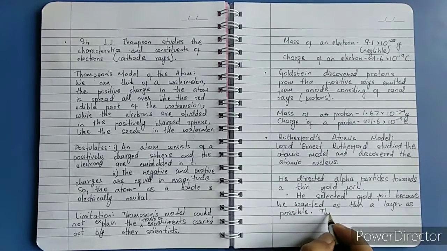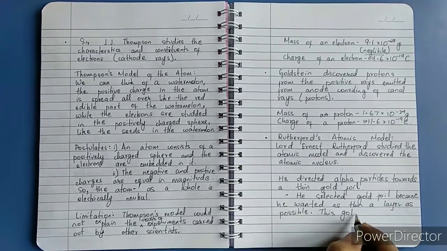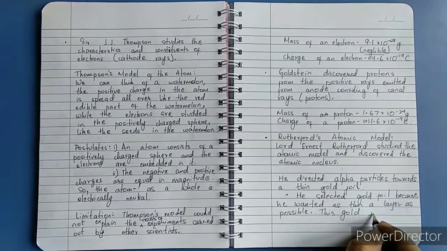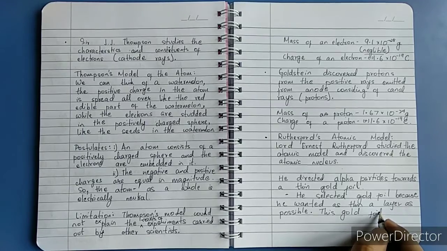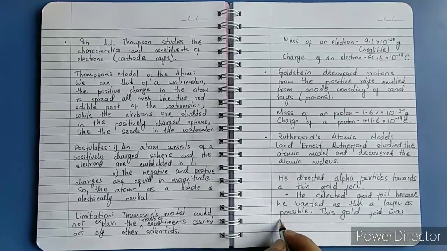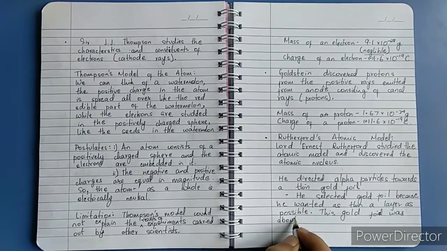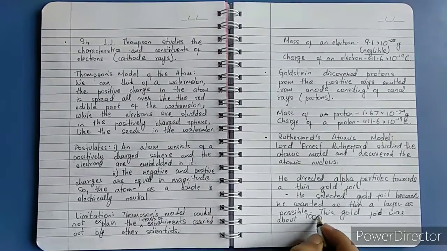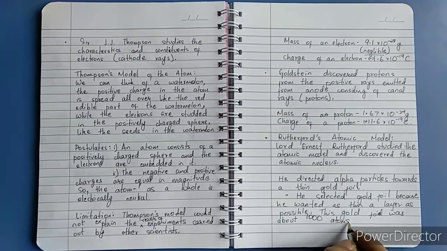This gold foil was about 1000 atoms thick.